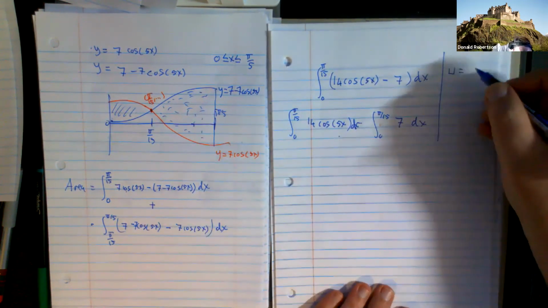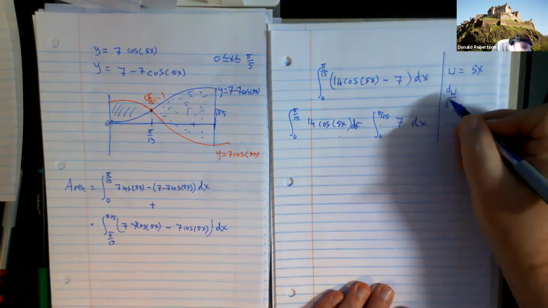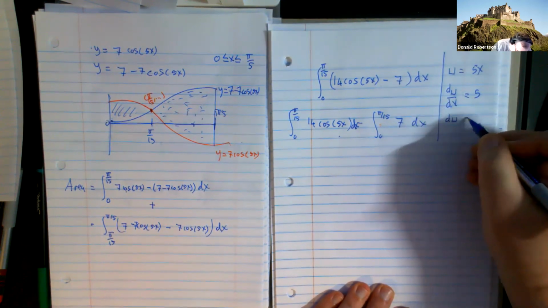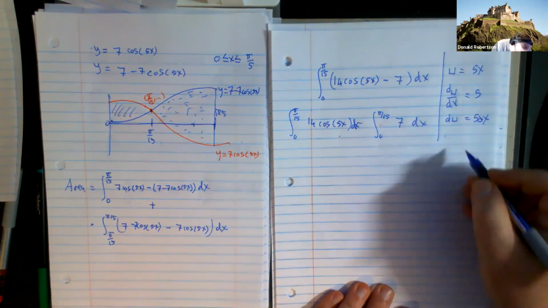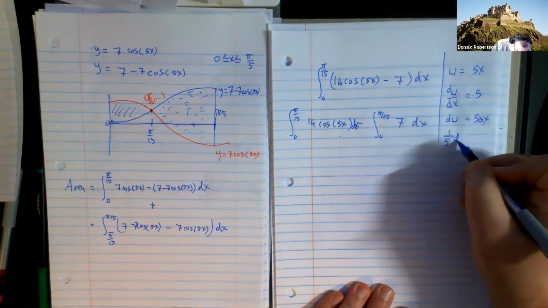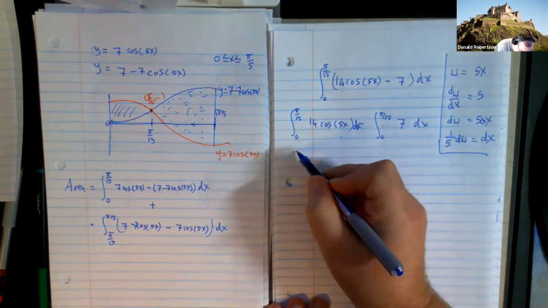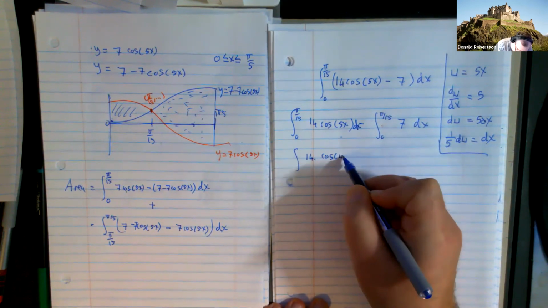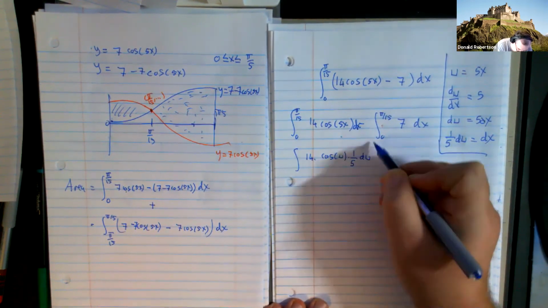So the U sub is going to be 5x. You differentiate with respect to x, you're going to get a 5. The crossover is that, and divide everybody by 5. You get that. So this fella now becomes 14 cosine of u times 1/5 du.